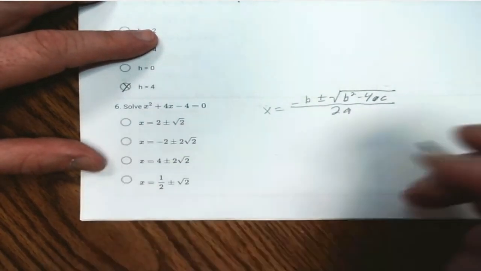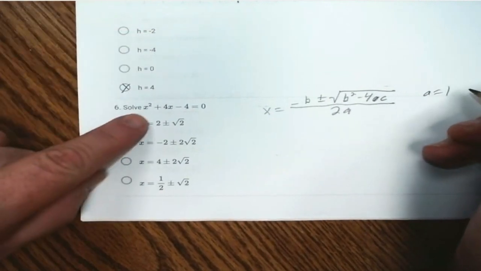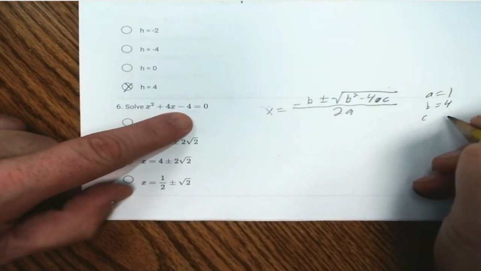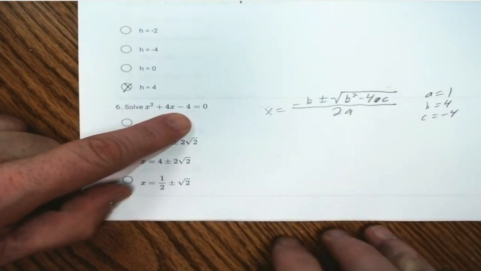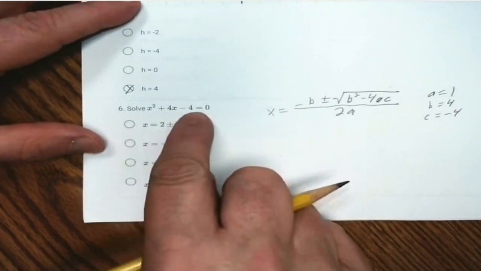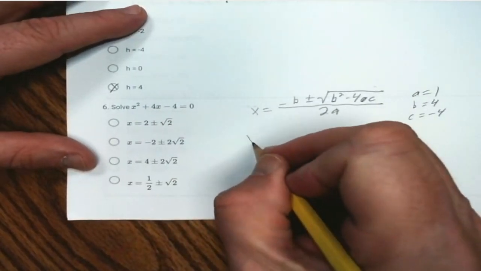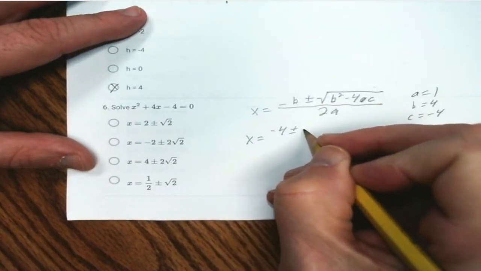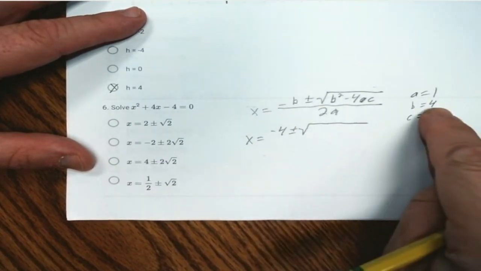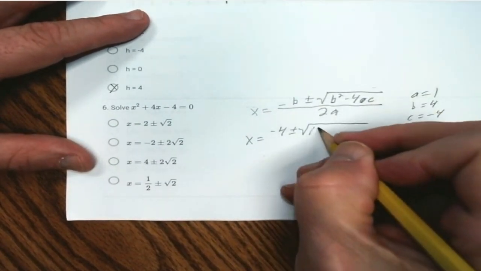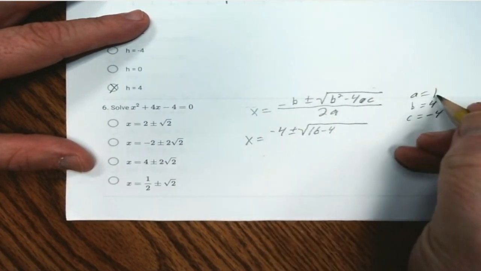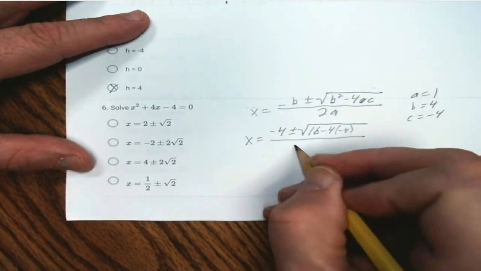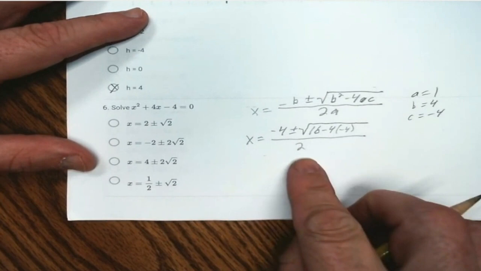And so in this, we've got a equals 1, because that's the coefficient of the x squared. b equals 4, c equals negative 4. a, b, c, the coefficients. So let's plug it in and see what the answer is. Negative b, negative 4 plus or minus the square root of b squared, 4 squared, 16, minus 4 times 1, so that's just 4, times negative 4, all over 2 times 1, or just 2.